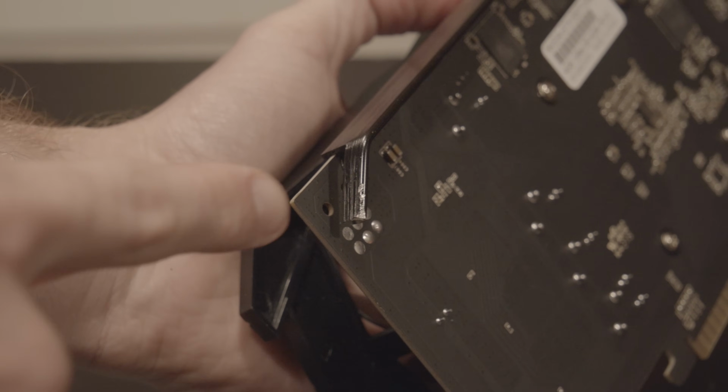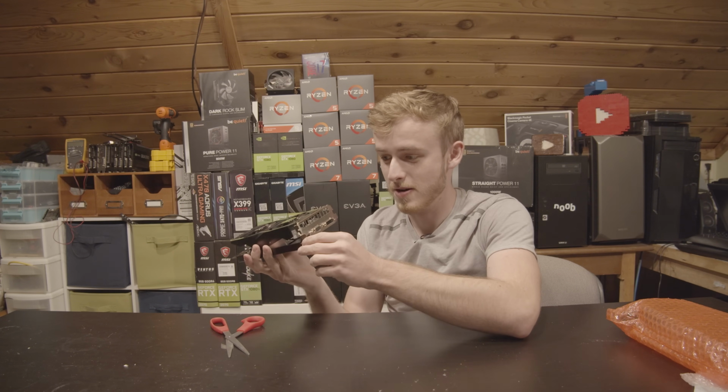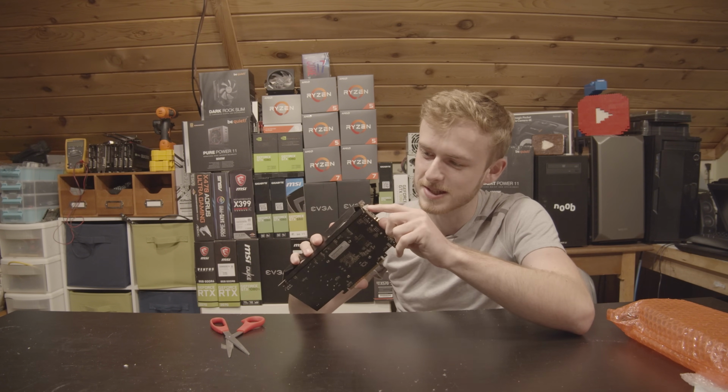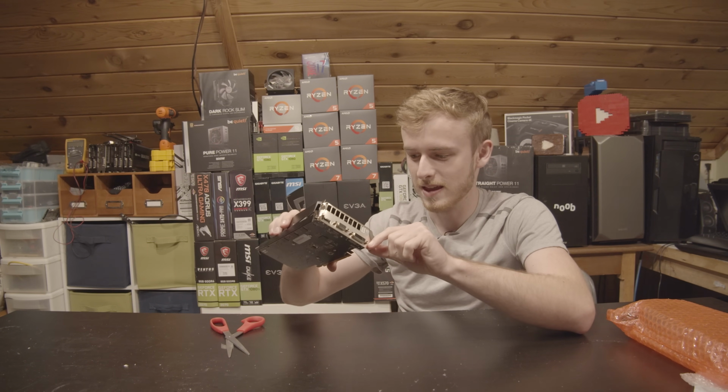As you can see, bent. I mean, you wrap it in a bag. Oh yeah, look at this. Some of this damage is insane. When you wrap it in a bag, it came already damaged.